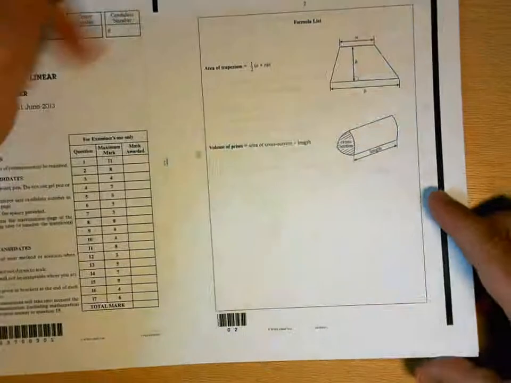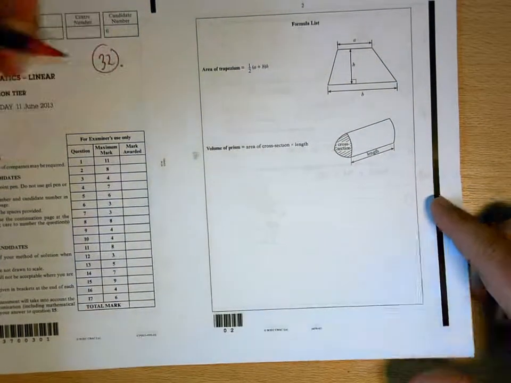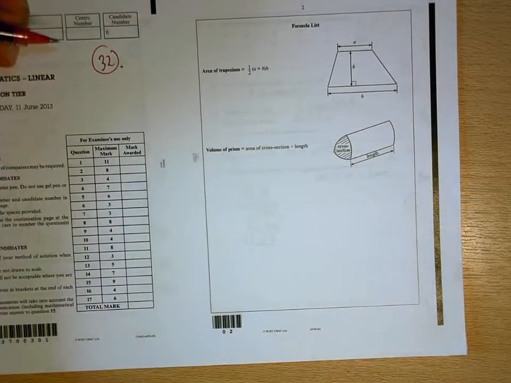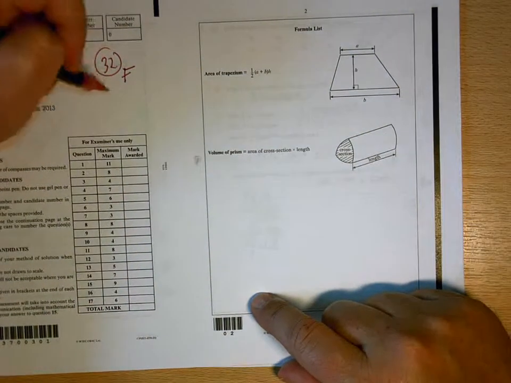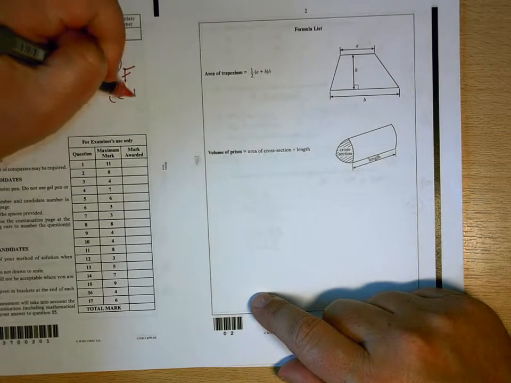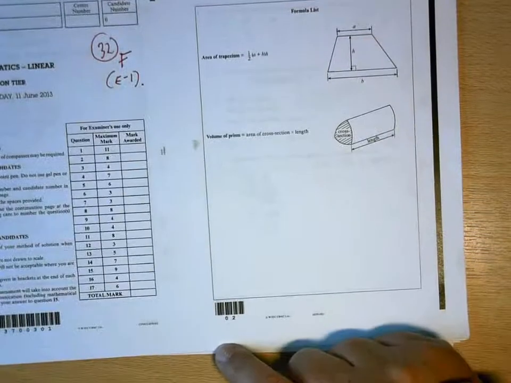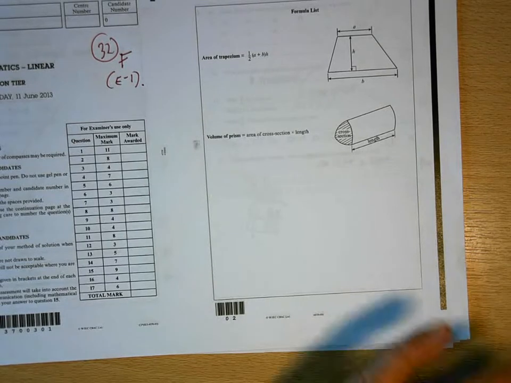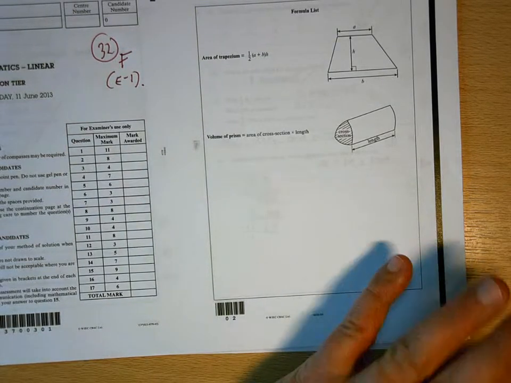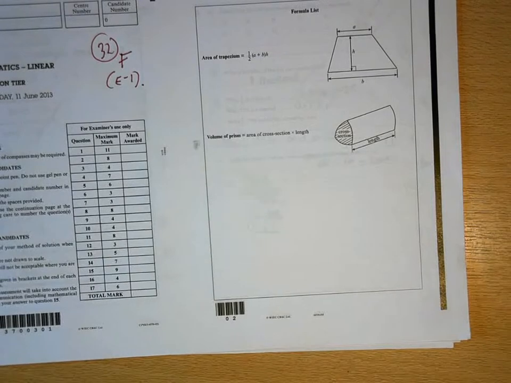So 32 is a long way off a grade C. 32 on this paper is in fact a grade F. It's 1 mark off a grade E, but it's a long way off the 60 marks you would need for a grade C. So there's quite a bit of work that you need to do, Amber, but we do have enough time, as long as you're determined enough, to actually make up and improve on that.